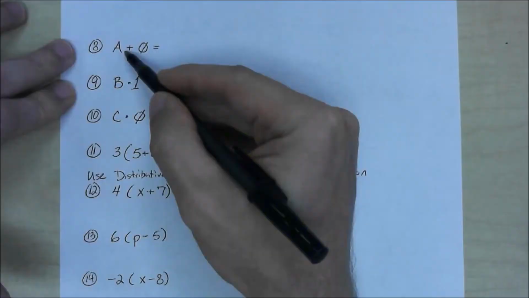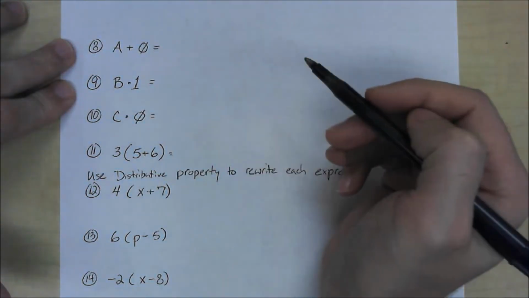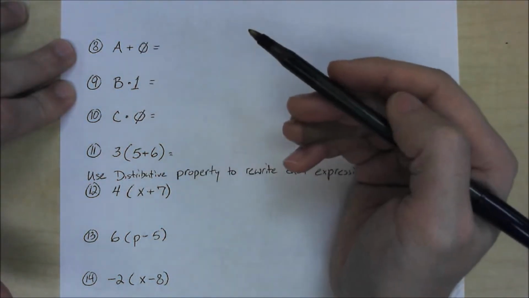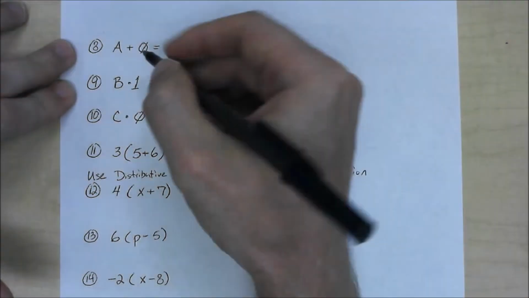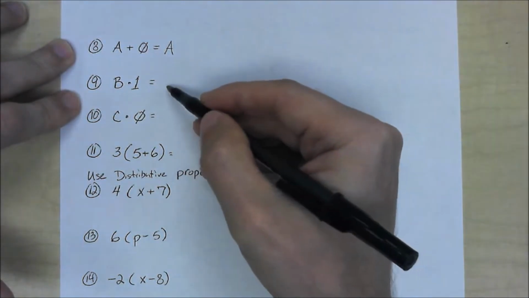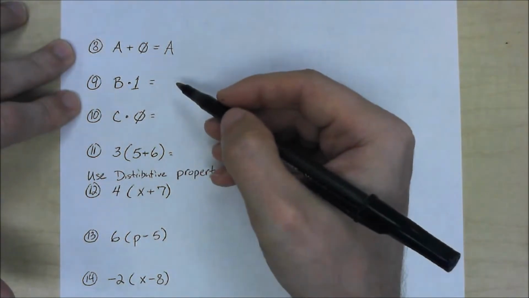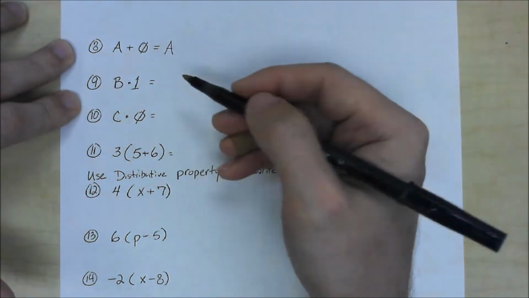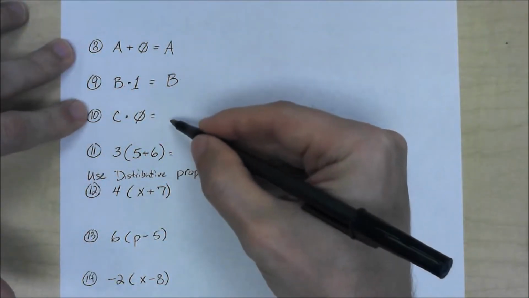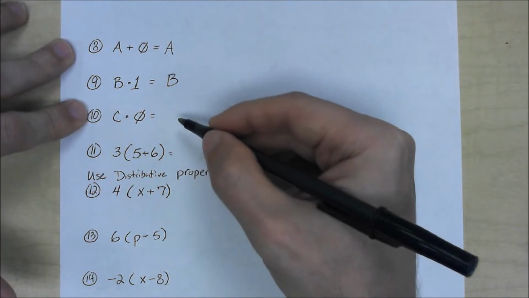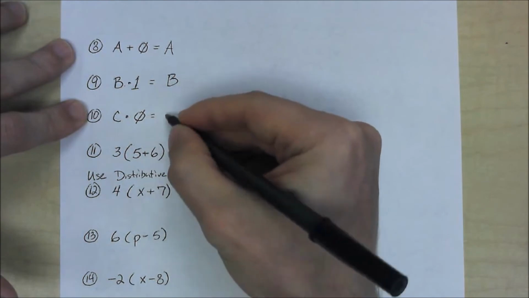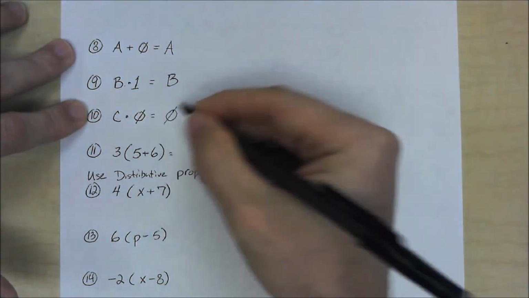Okay, so right here, anytime I have 0 added to something, it doesn't change. 5 plus 0 is 5, 3 plus 0 is 3, SpongeBob plus 0 is SpongeBob, so A plus 0 is going to be A. Anything times 1 is itself. 5 times 1 is 5. Negative 3 times 1 is negative 3. Tuna fish times 1 is tuna fish. And B times 1 is B. Anything times 0 equals 0. So 3 times 0 is 0. 1,000,000 times 0 is 0. Negative 3 times 0 is 0. So C times 0, 0.